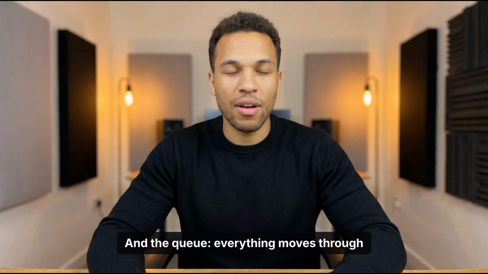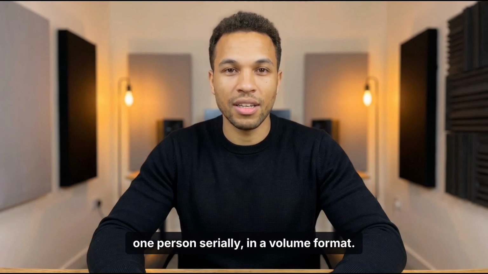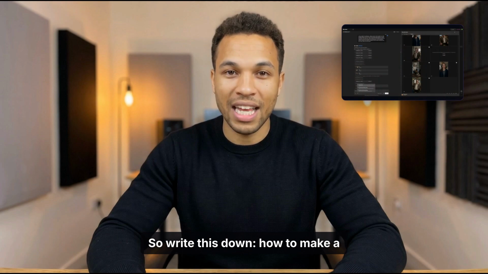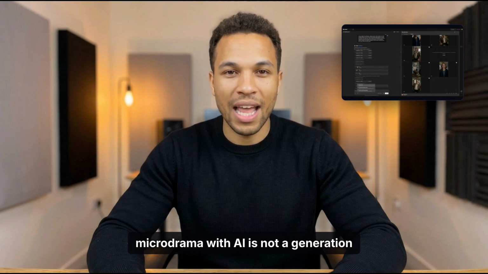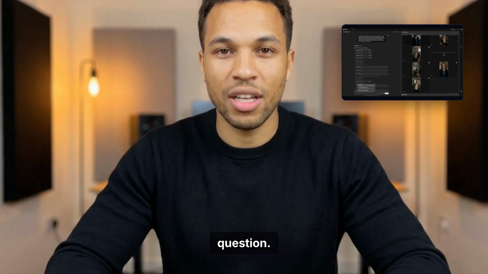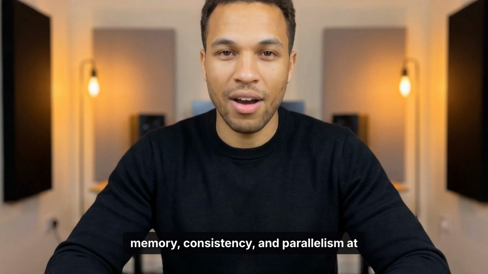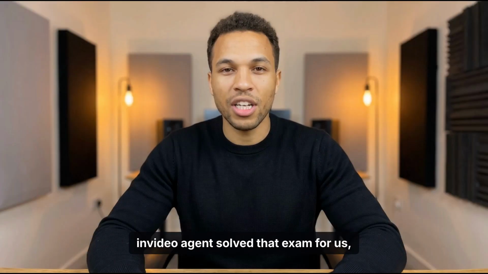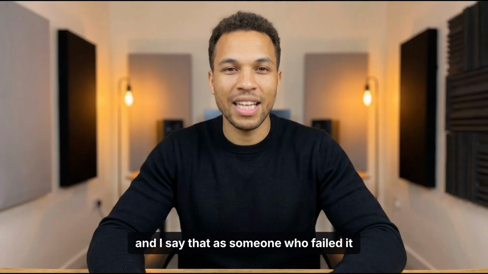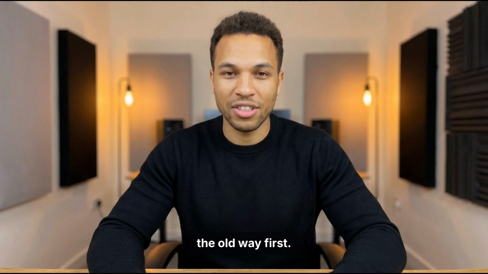And the queue? Everything moves through one person serially in a volume format. So write this down. How to make a microdrama with AI is not a generation question. It is a production management question: memory, consistency, and parallelism at season scale. Invideo Agent solved that exam for us, and I say that as someone who failed it the old way first.